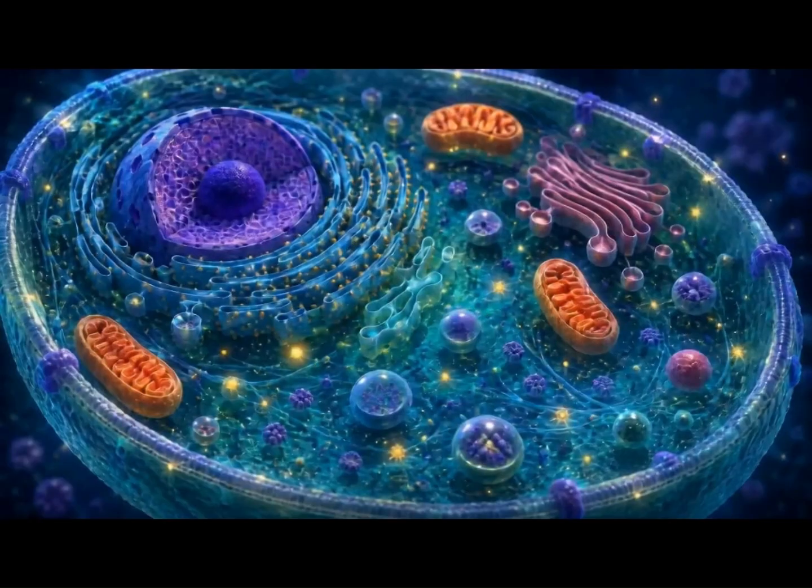For VCE biology, it is useful to remember glycolysis as the entry point. Its location is the cytosol. Its main input is glucose. Its main output is pyruvate. It also produces a small net gain of ATP and reduced NADH. If oxygen is available, pyruvate can move into the mitochondrion for the next stages of aerobic respiration.